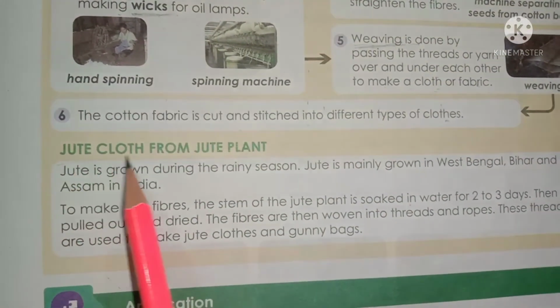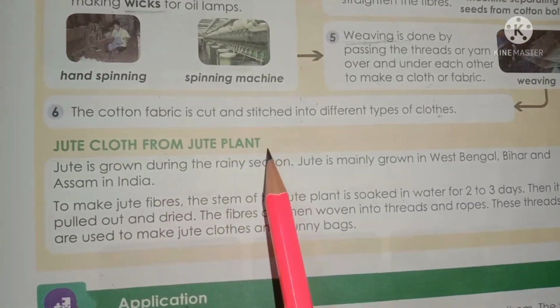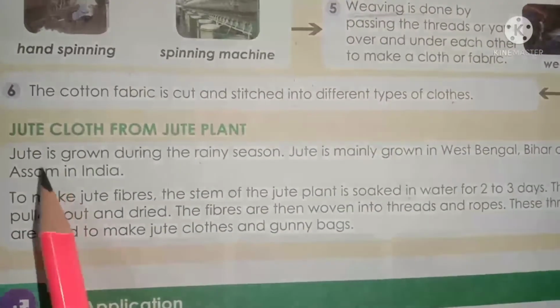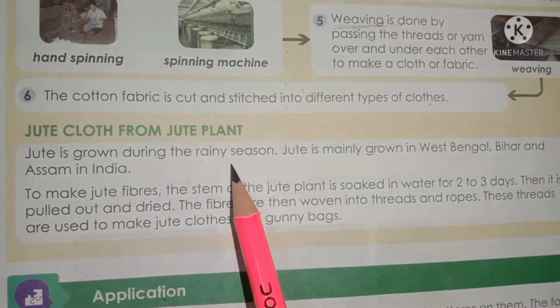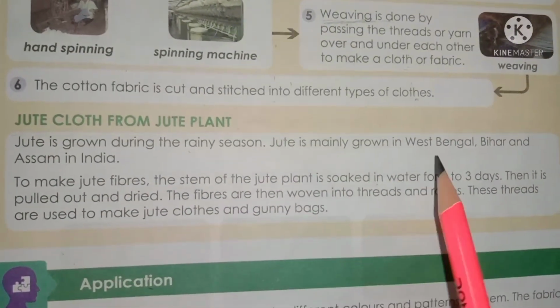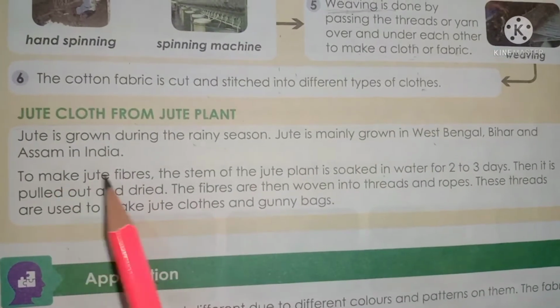So see, jute cloth from the jute plant. This we can see first, then we can continue the video. Jute is grown during the rainy season only, children. It is mainly grown in West Bengal, Bihar and Assam in India.